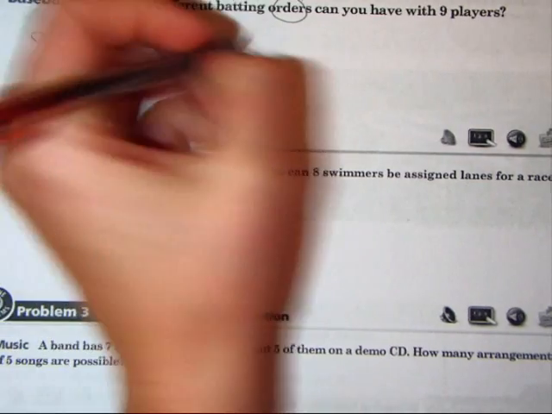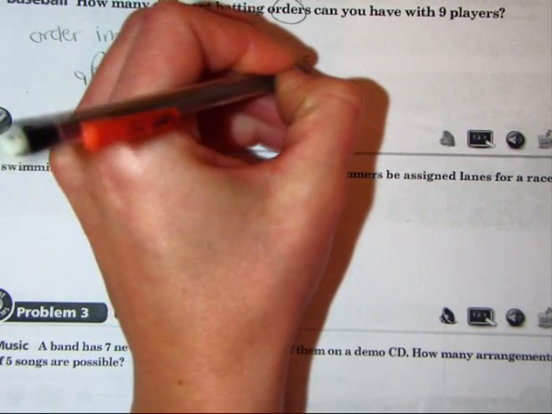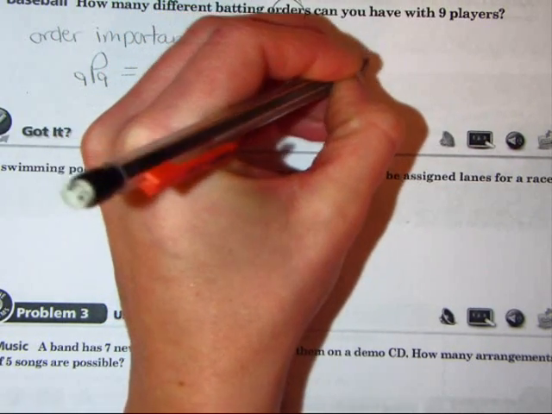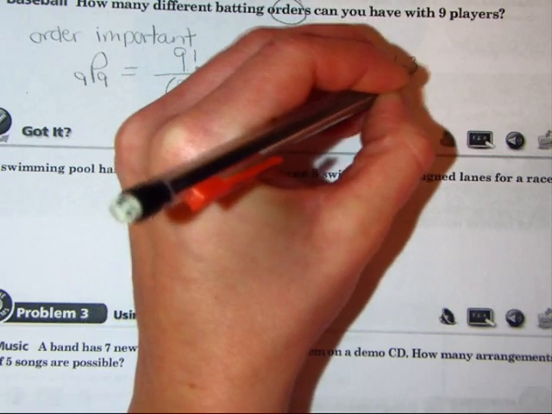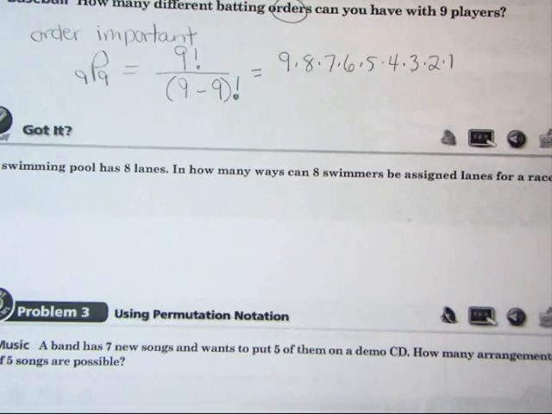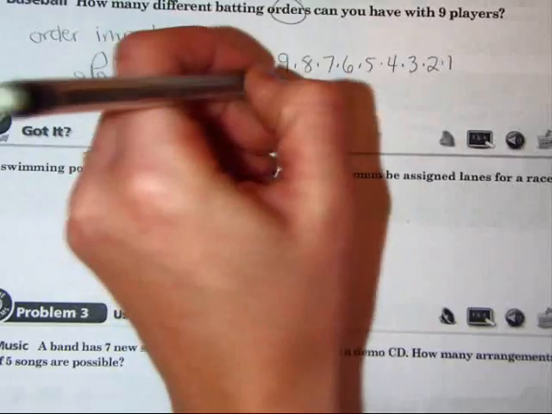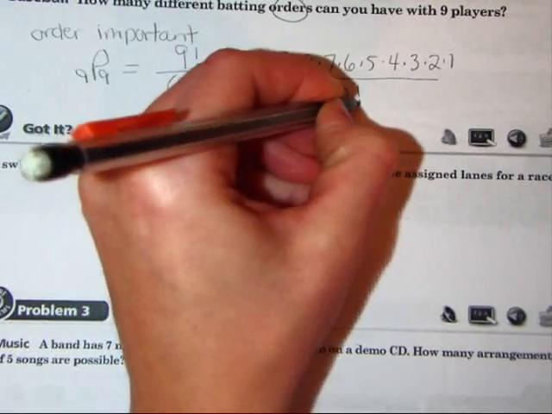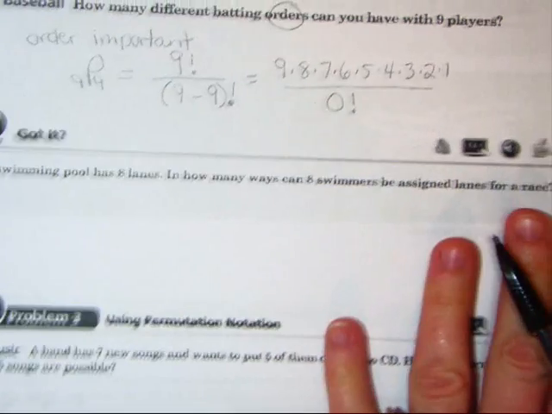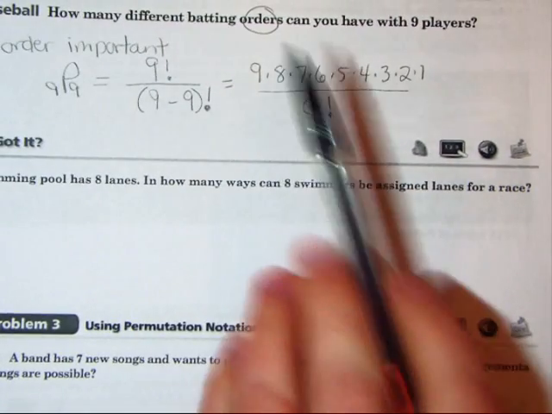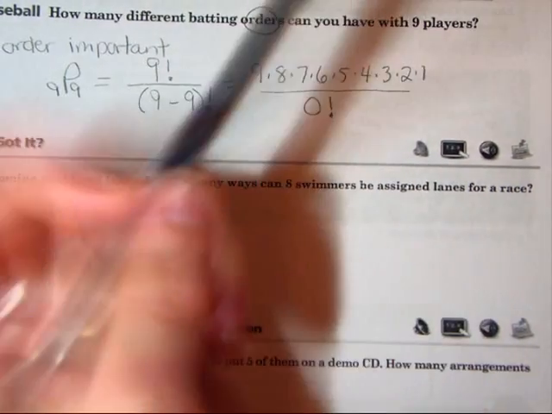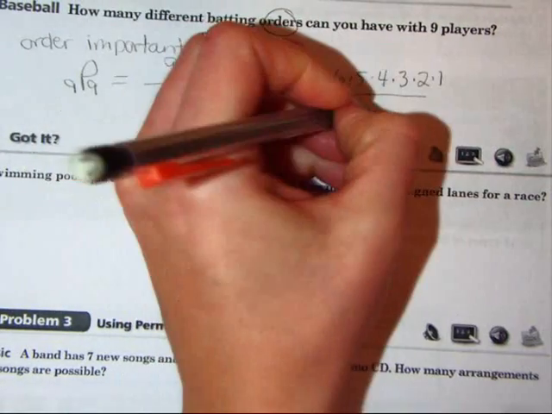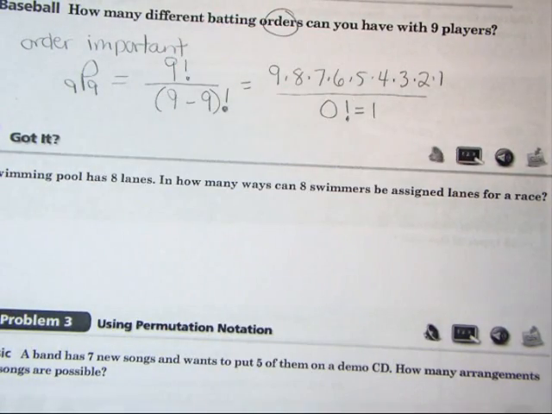Alright, now the top is 9 times 8 times 7 times 6 times 5 times 4 times 3 times 2 times 1. Over, well you have to subtract first. 9 minus 9, 0 factorial. So it's over a big whopping 1. So really all we have to do is 9 times 8 times 7 and so on, so if you want to write a little equals 1 down here, you can.